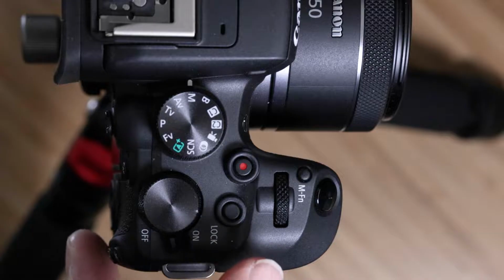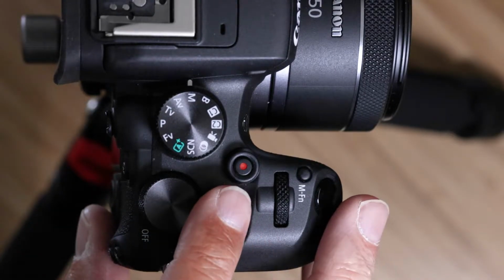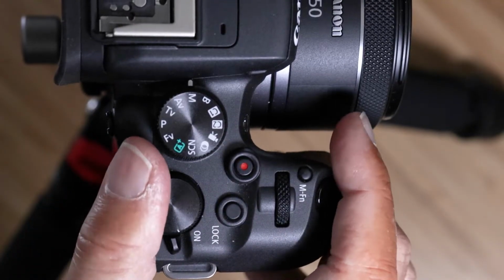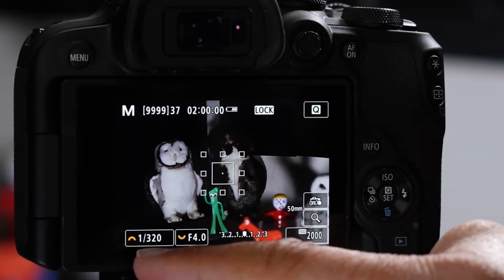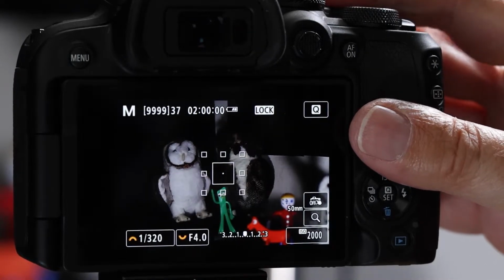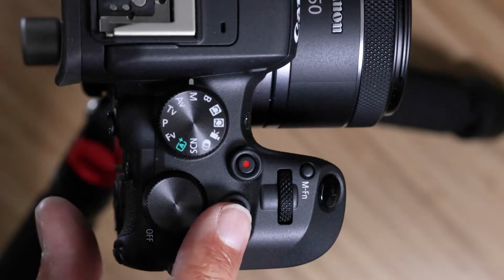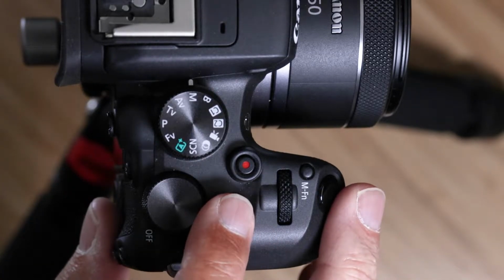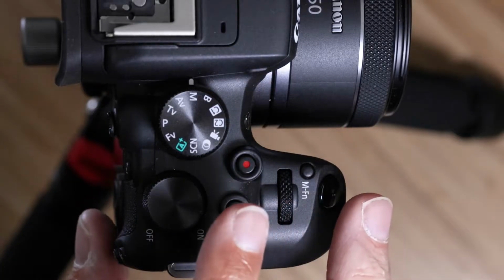All right, moving back, we have a lock button here. You can easily accidentally hit this thing and wonder why you can't change your aperture here. See how it says lock right here? You can still change your shutter speed. So it's a little weird. It's unfortunate. Usually you can modify this button to make it do something useful or turn it off. You can't modify this button, so watch out for that.